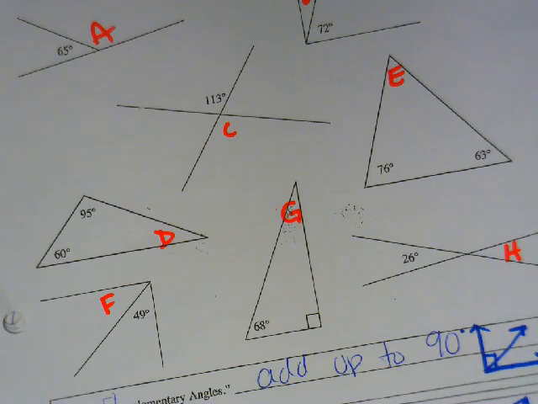What's up? A, it has to equal 180 because it's a straight line. F has to equal 90.